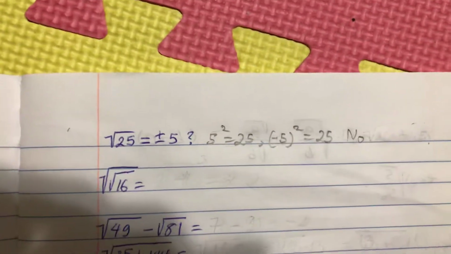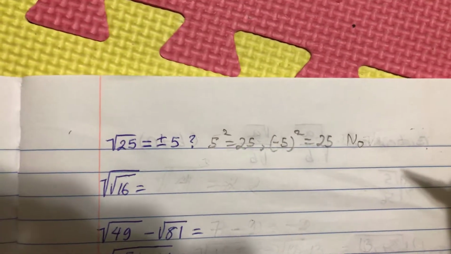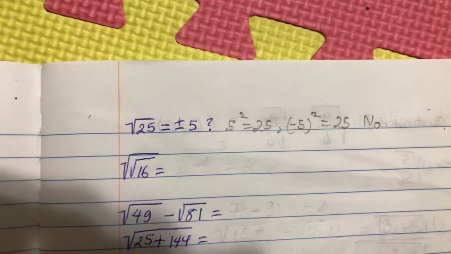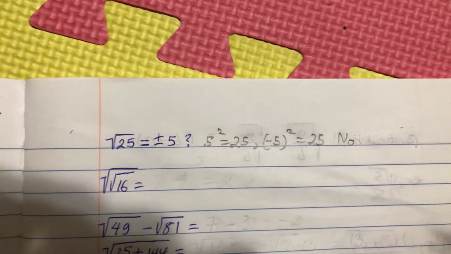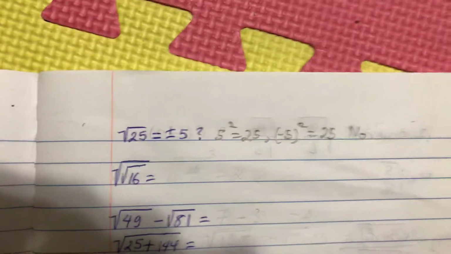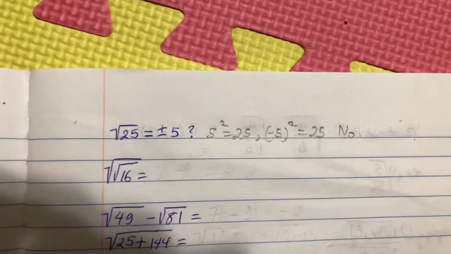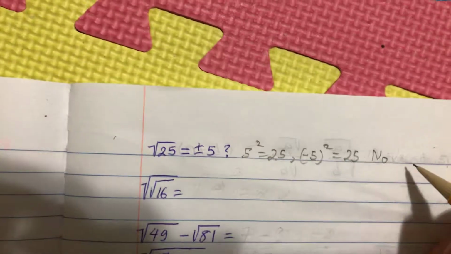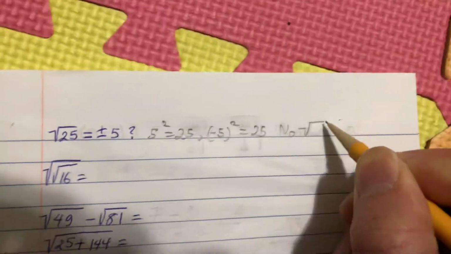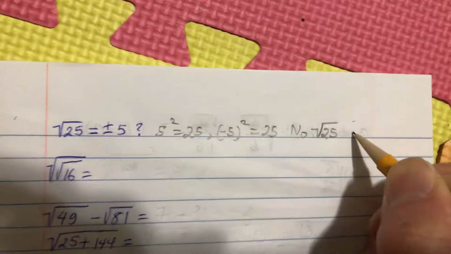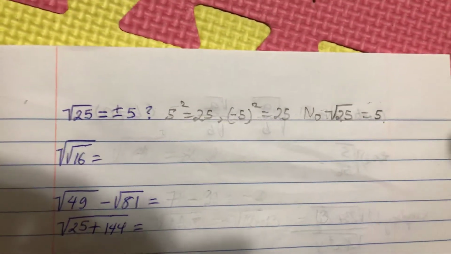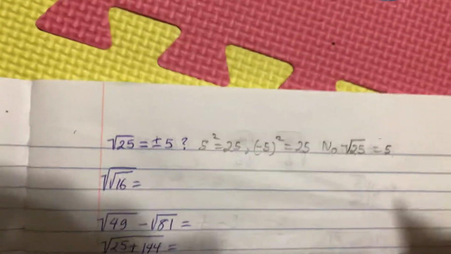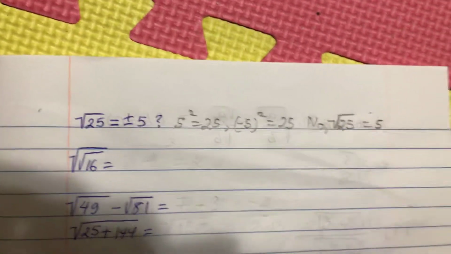Because remember this: the square root, or a root of an even index, will always give me the positive output, the positive number. So that is the reason why square root of 25 equals 5. It will never become negative 5.